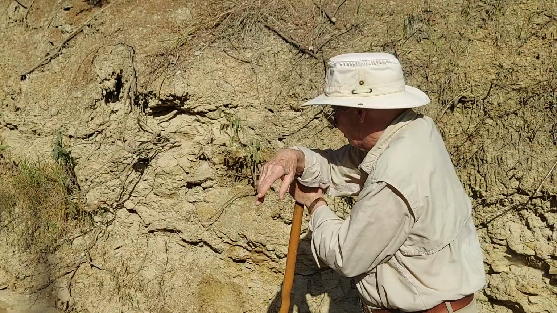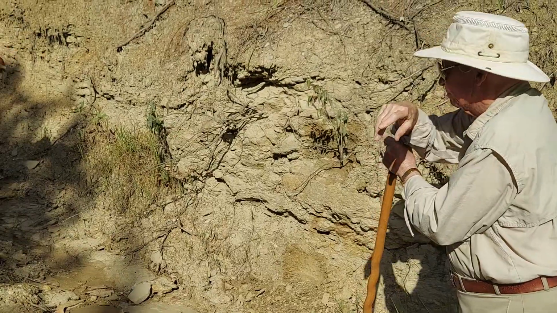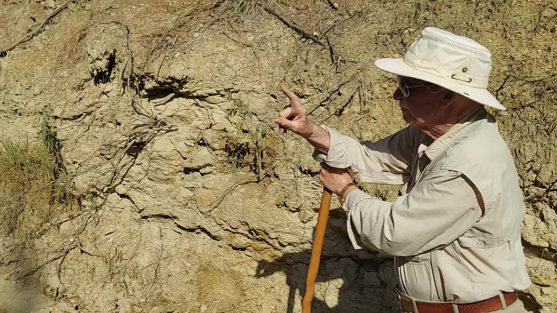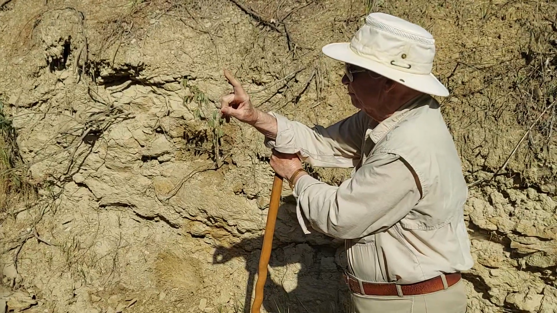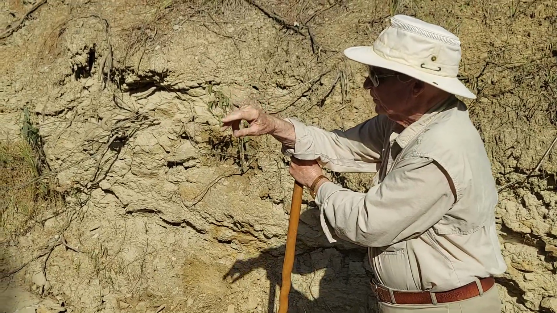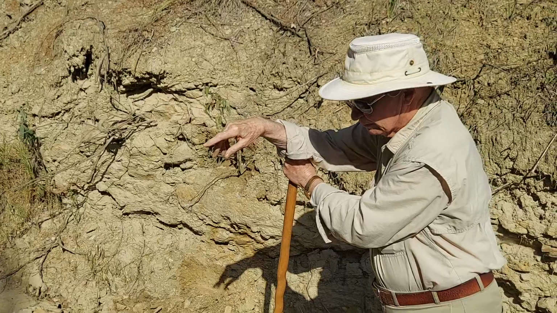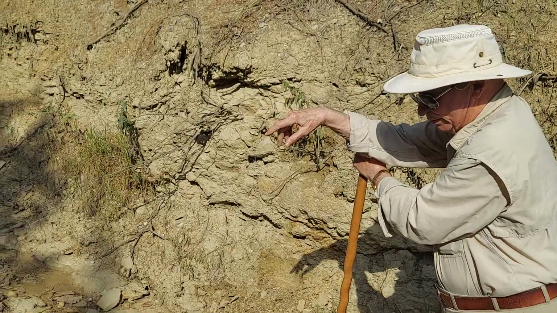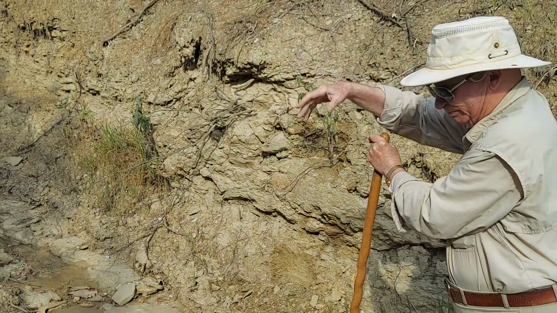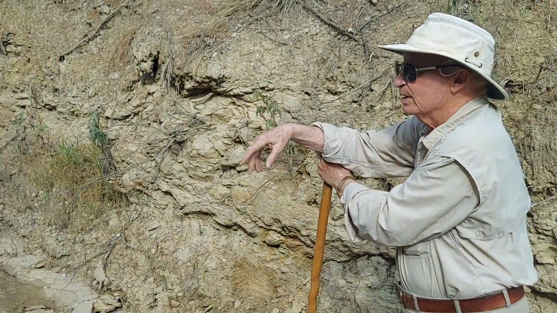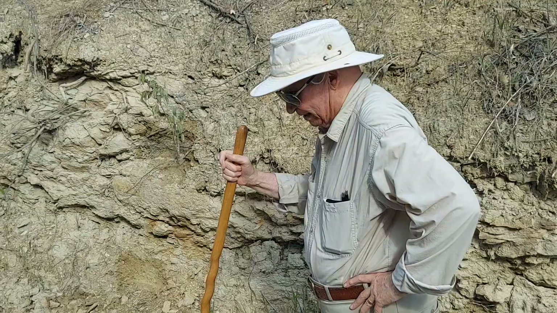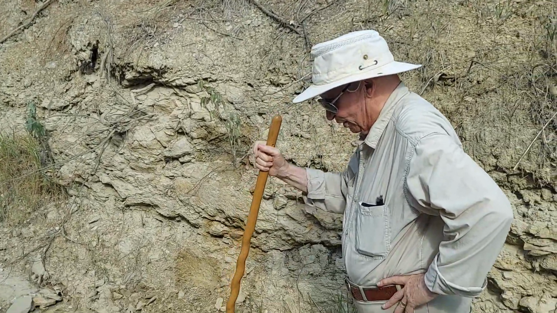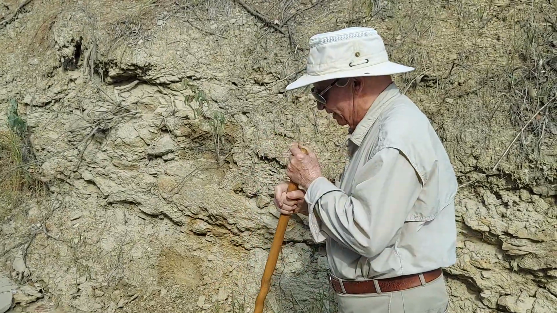I'm seeing a lot of little glitters in this layer. What is that? That is muscovite mica. Muscovite mica. Yeah, that's potassium aluminum silicate. But it's in the other rock. What's that? Quartz sand and feldspar and muscovite mica.